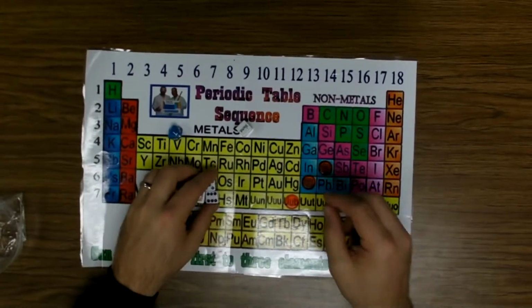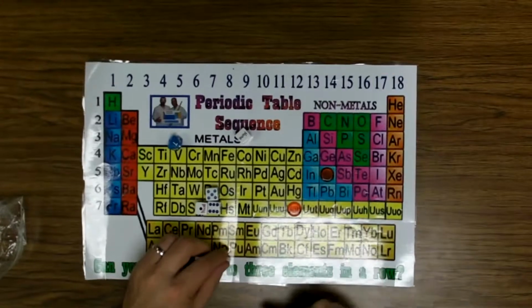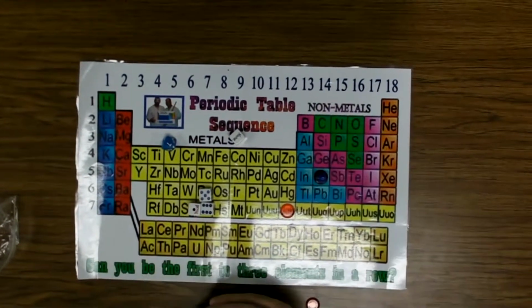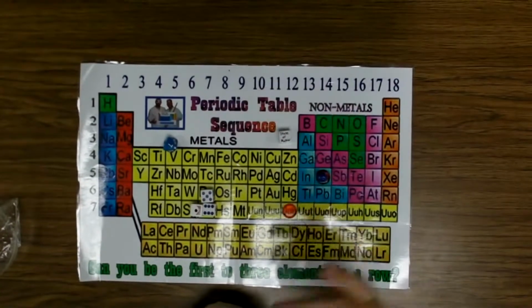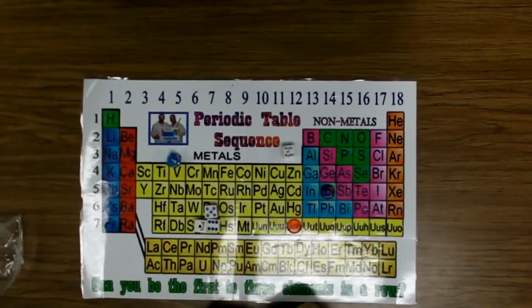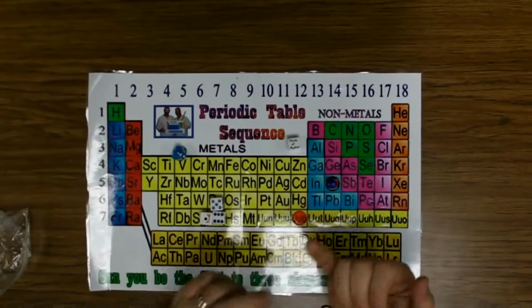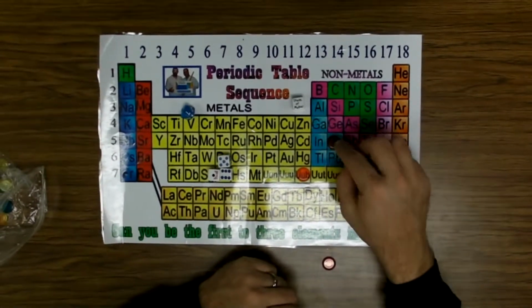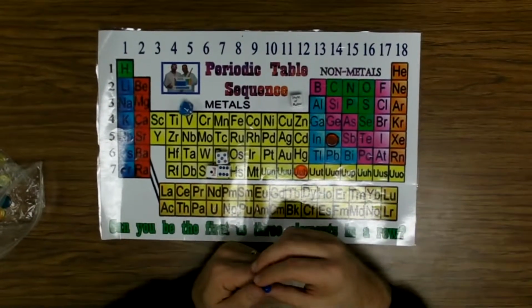Now, if I shake the dice and I land where somebody else already has a pawn, I can overtake that. So if I get state of matter, I would look and determine is it a solid, liquid, or gas, and then I could overtake their chip. That's one way to do that.